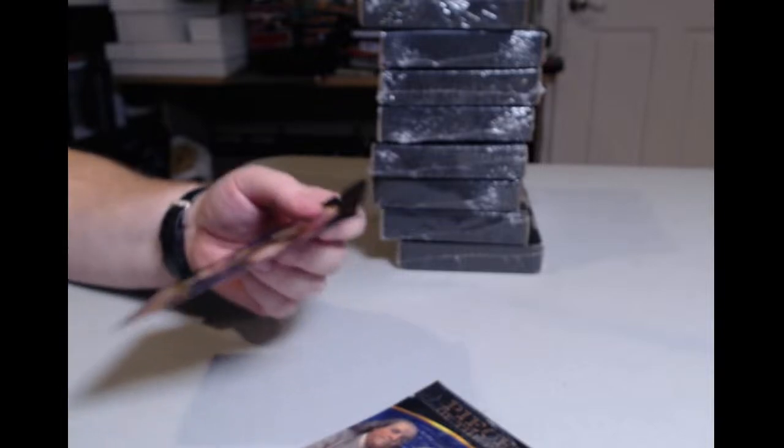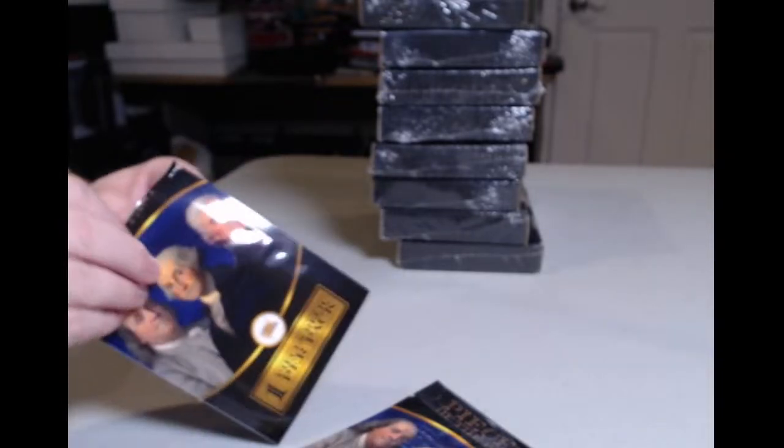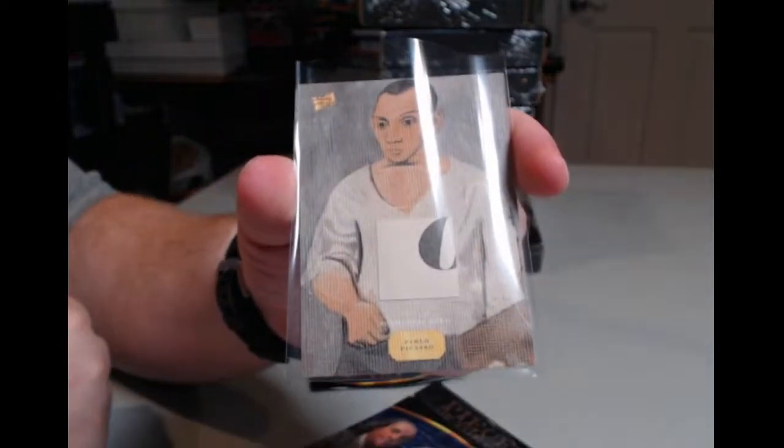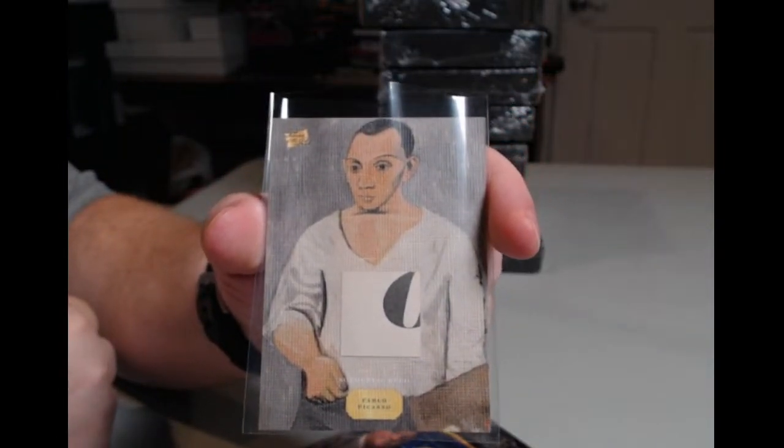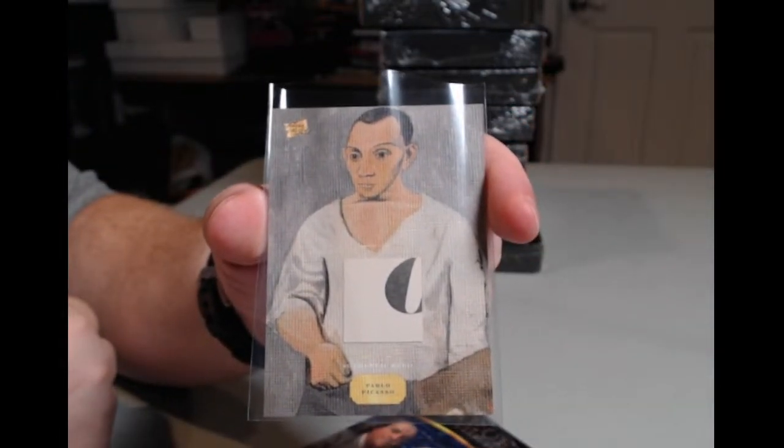All right, they don't seem to want to open easily, so this is a heavy duty foil. Okay, so we start with, it says Canvas PP, Pablo Picasso. Oh, okay.